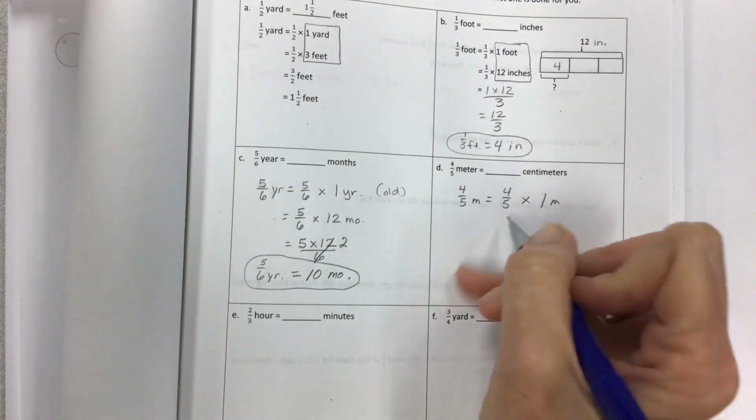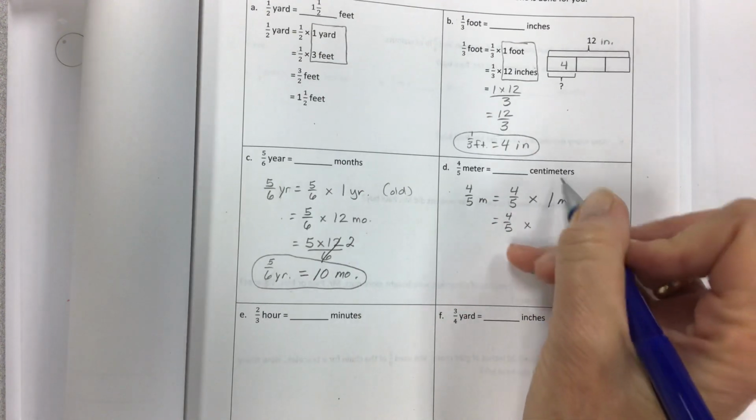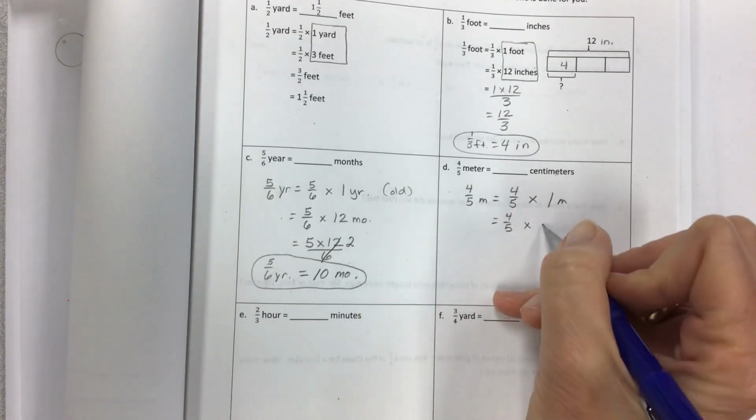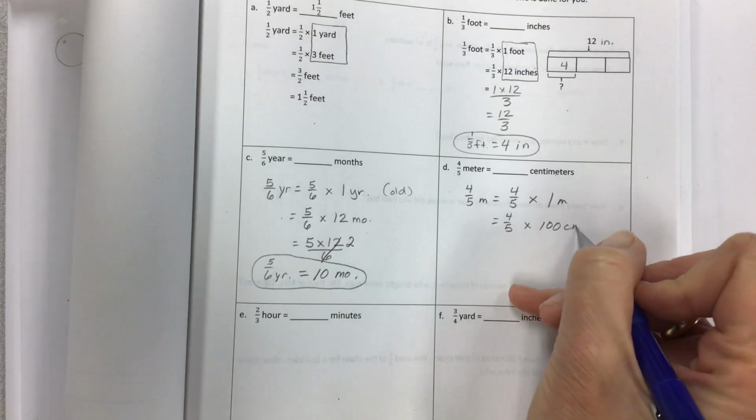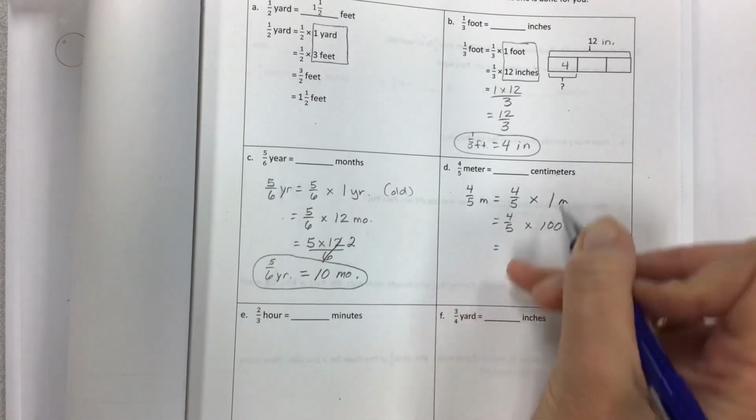So this is one of the old times the equivalent of a new. How many centimeters are in a meter? Use your reference sheet, or just remember that 100 centimeters are in 1 meter.